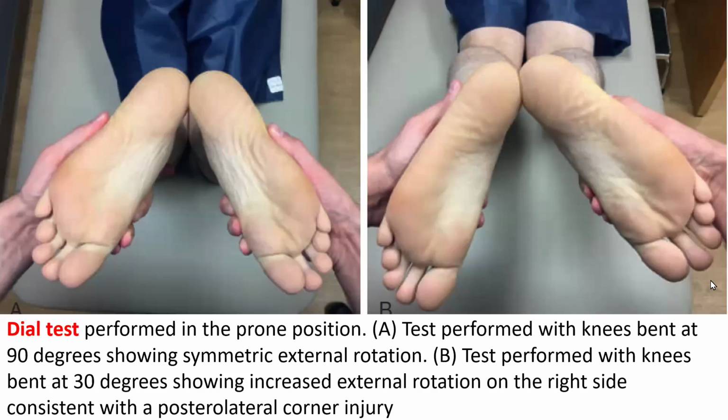Let us look. If you look at the slide on the left side, this is totally normal. There is symmetry between both feet. On the right-hand side, you see it's more externally rotated. And this is done with the patient in the prone position. A dial test is performed in the prone position.